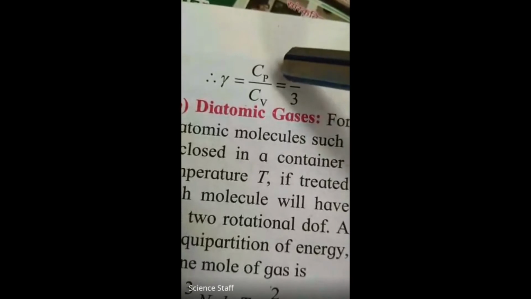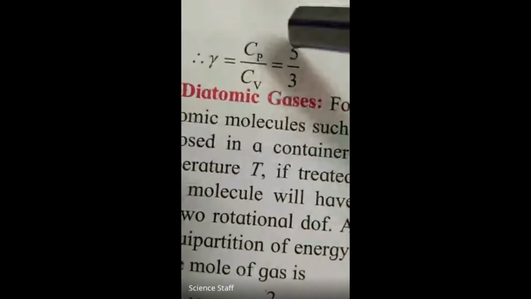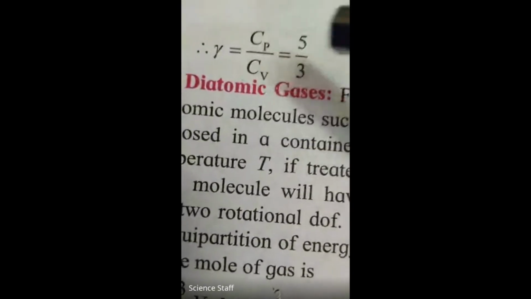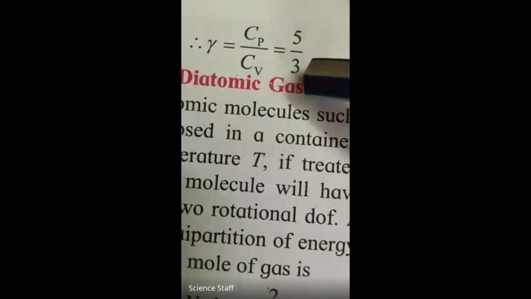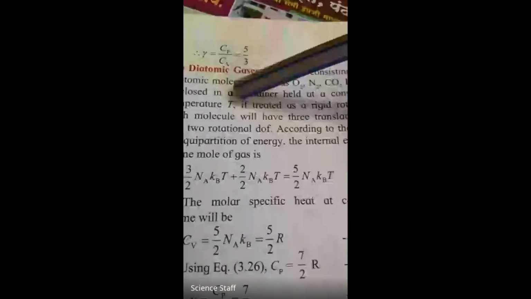For monoatomic gas, gamma is the adiabatic index. What does it mean? Cp upon Cv. This equals 5 upon 3 for monoatomic gases. What does diatomic gases mean?